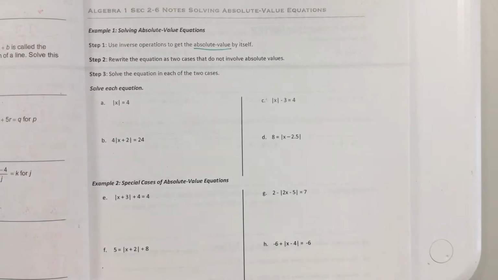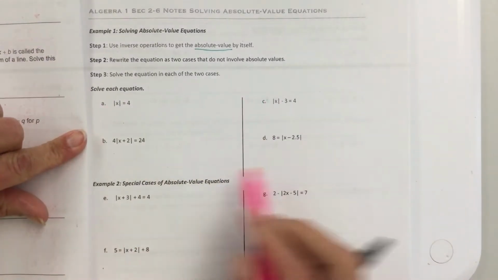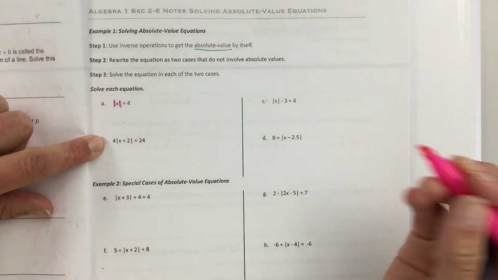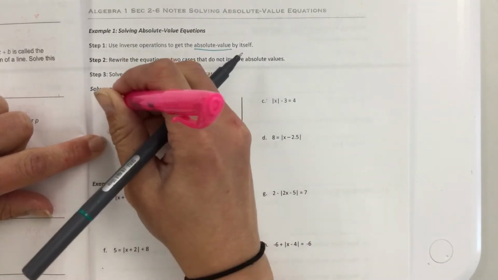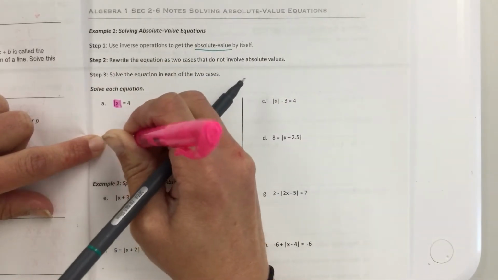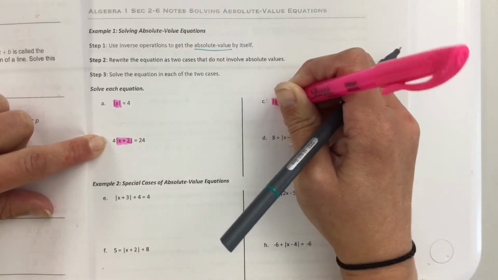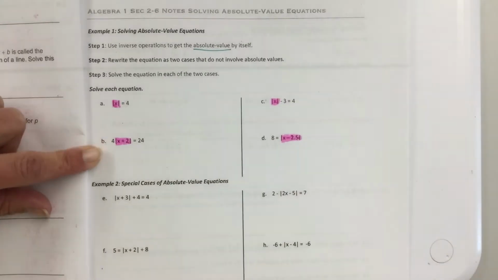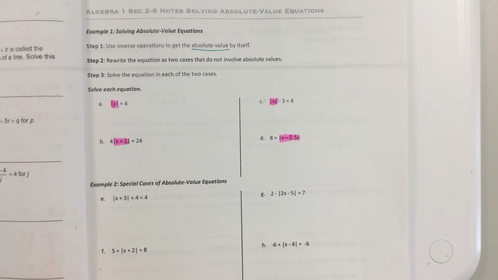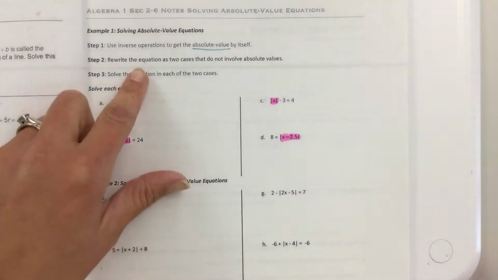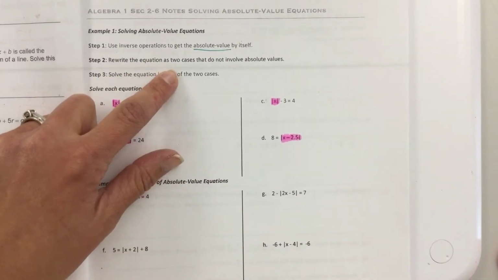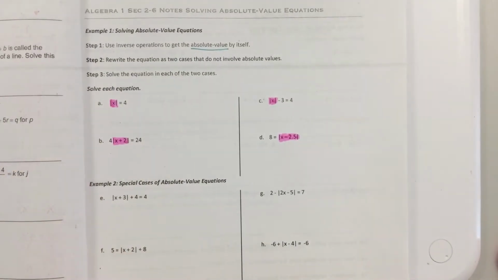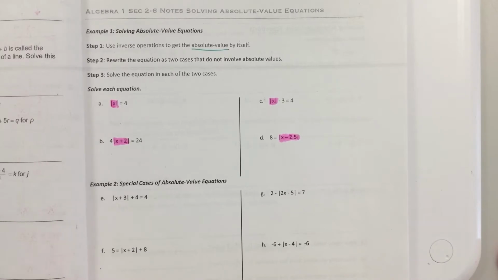So the absolute value, if you look at these first 4 examples, the absolute value is the absolute value and whatever is inside of it. So on this one, it's just the x. On this one, it's the x plus 2. On this one, it's just an x. And this one, it's right here. So that's what I mean by absolute value. Then the second step is to rewrite the equation as 2 cases that do not involve absolute value. And the third step is to solve the equation in each of the 2 cases.